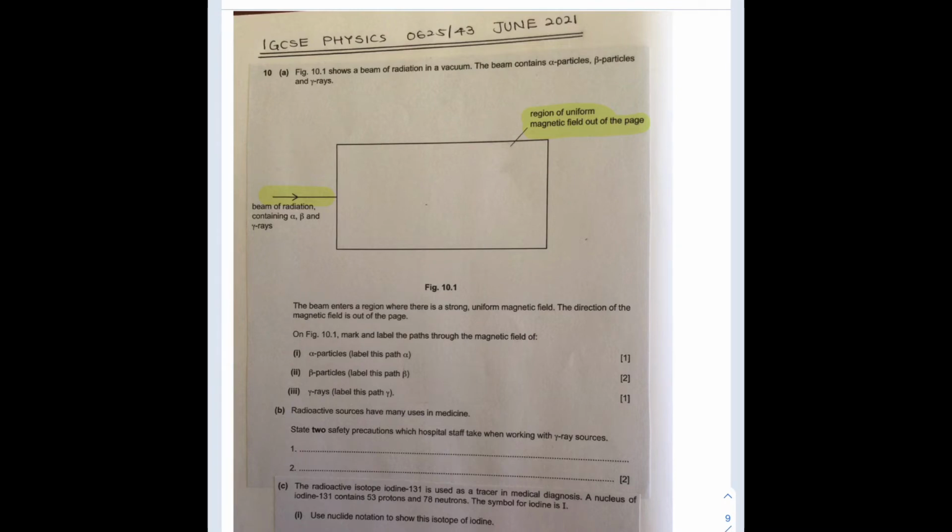On Fig. 10.1, mark the path through the magnetic field of the alpha particle. Label this path as alpha. So the magnetic field is out of the page. That means that is positive and that's negative.